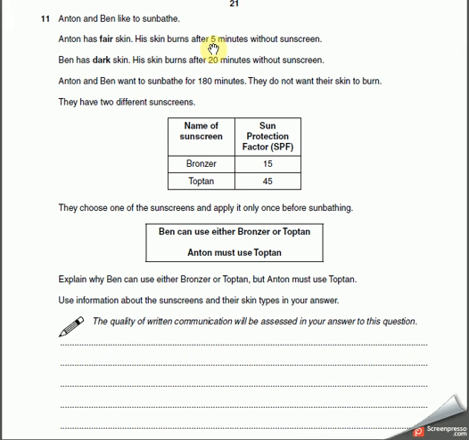So if you can stay in the sun for 5 minutes without SPF, you just multiply that by 15 and it gives you 75 minutes. So Anton can only stay for 75 minutes with bronzer, so he was going to burn. If you look at top tan, it gives you an SPF factor of 45. So 5 multiplied by 45 gives you 225 minutes. If you write that as a calculation, time without sunscreen multiplied by SPF factor 45 gives you 225 minutes. That's longer than the 180 minutes, so he can use top tan.